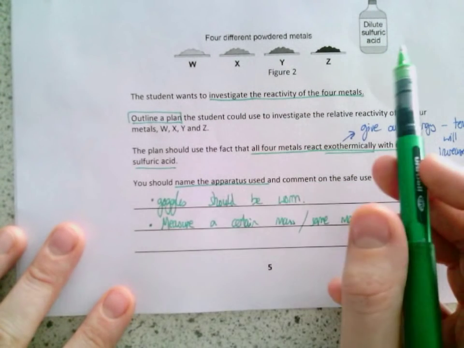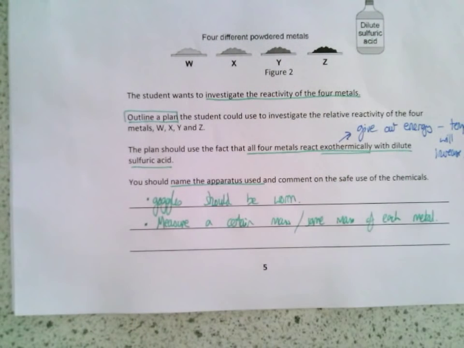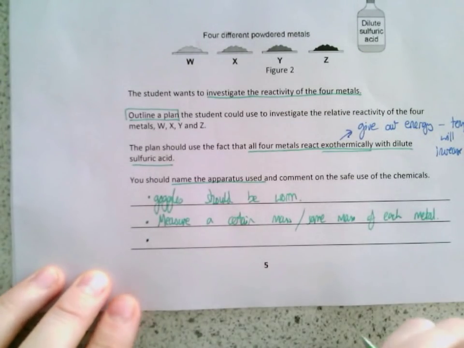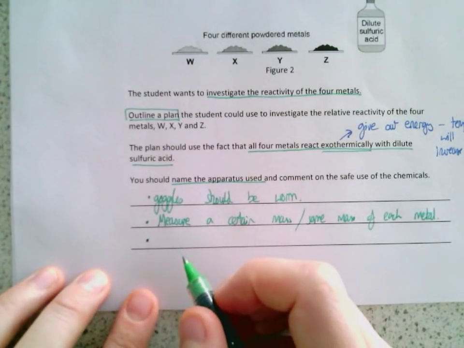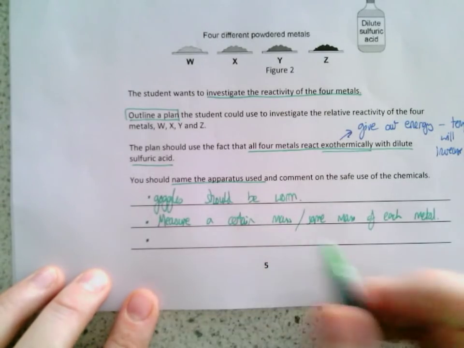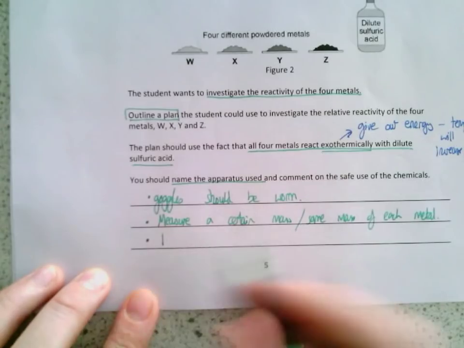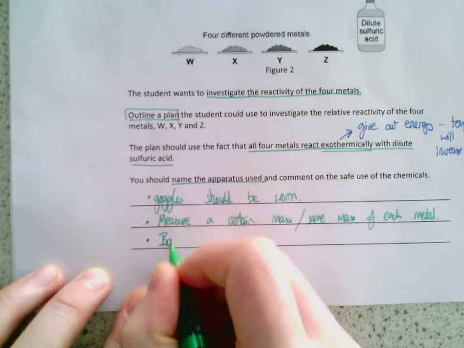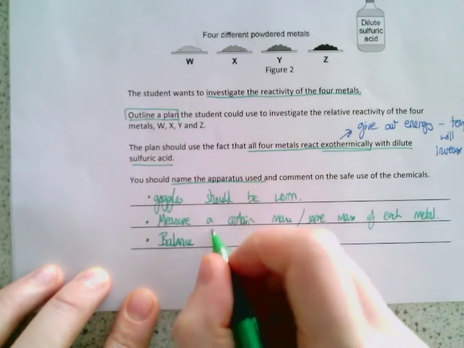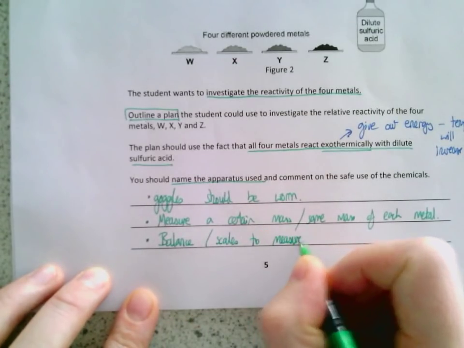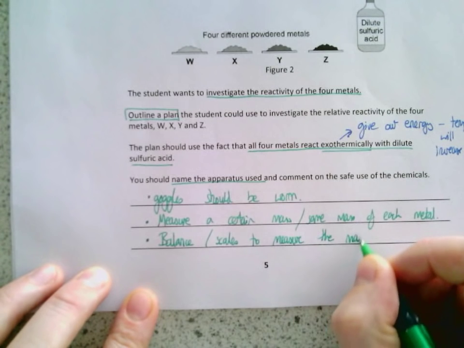Then we're going to need to react them with the sulfuric acid. What kind of equipment are we going to need? We're going to need a beaker, aren't we? Yep. You could have said a beaker. Oh, I haven't said measuring a certain mass is going to use scales. So you need to say use a balance or scales to measure the mass.